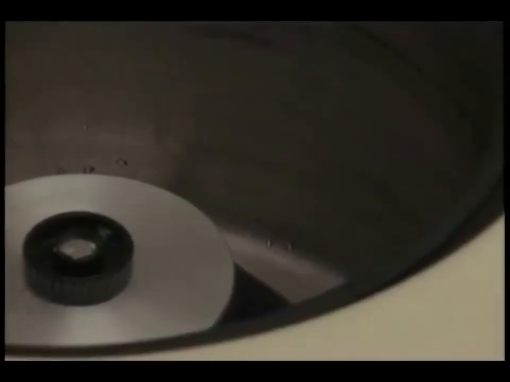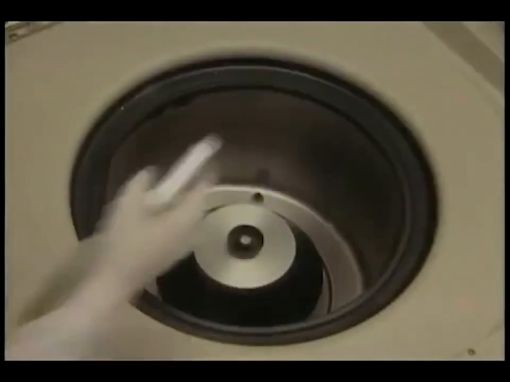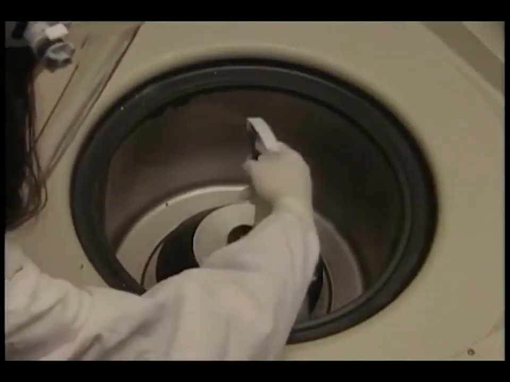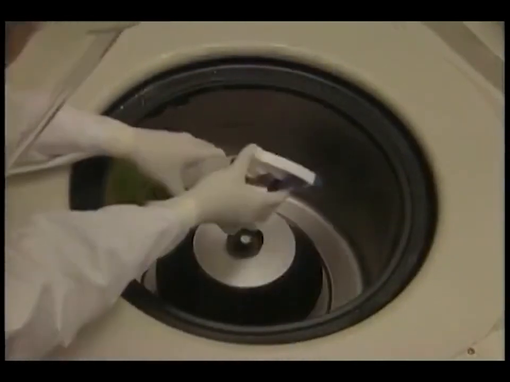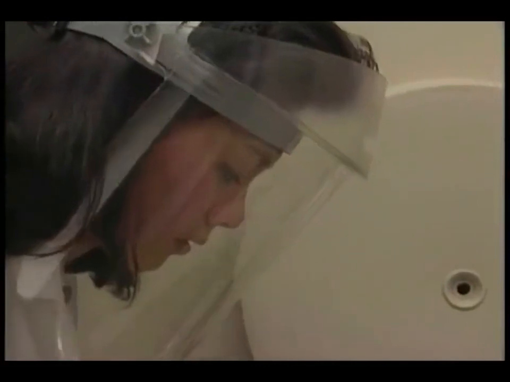If there is any evidence of a spill in a centrifuge, close the lid and allow at least 30 minutes for any aerosol to settle. Spray with detergent disinfectant and then wipe down with alcohol.